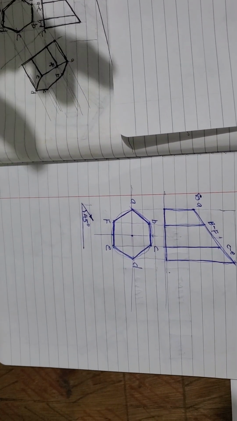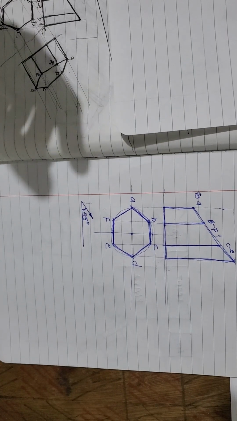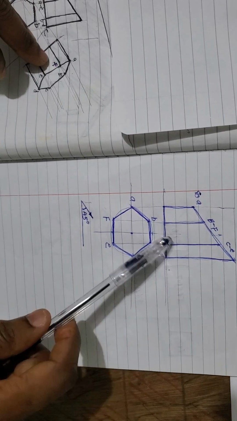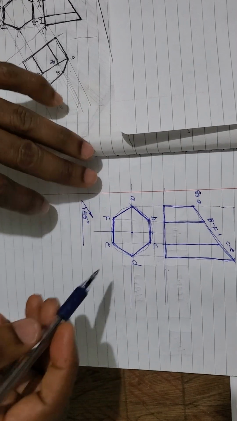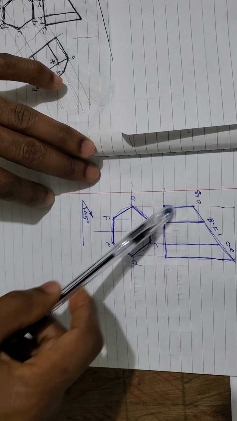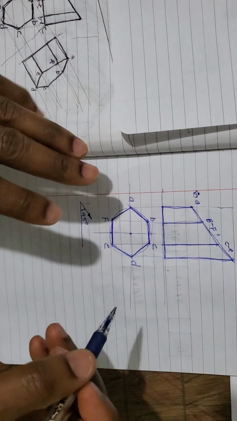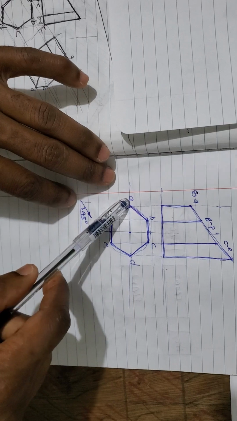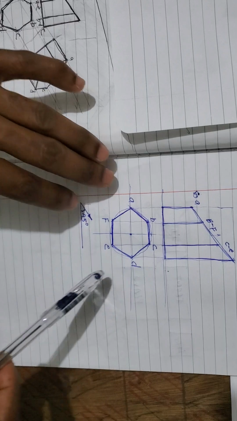Welcome back, guys. In this new video, I will be showing you how to draw the auxiliary view for this truncated prism. In the subsequent video, I drew the plan and the truncated front elevation. Now, labeling here is of great importance. You must label this and you must label this correctly.